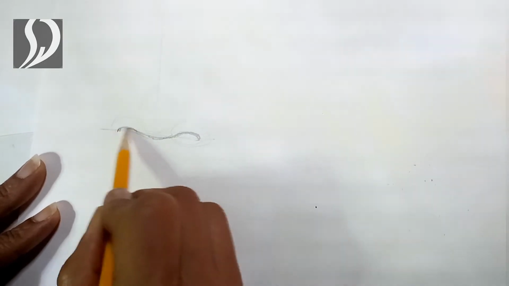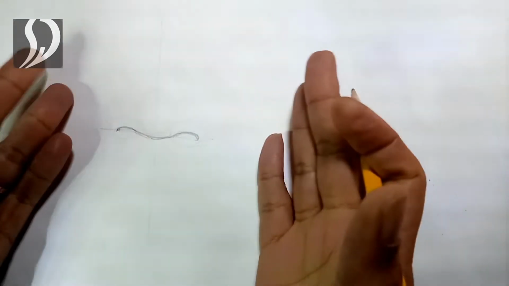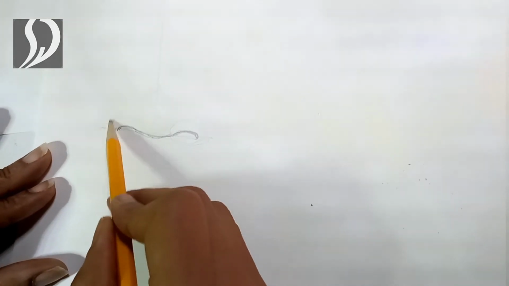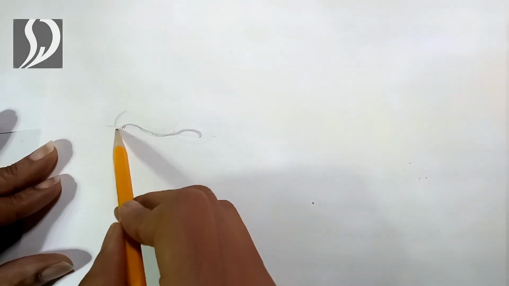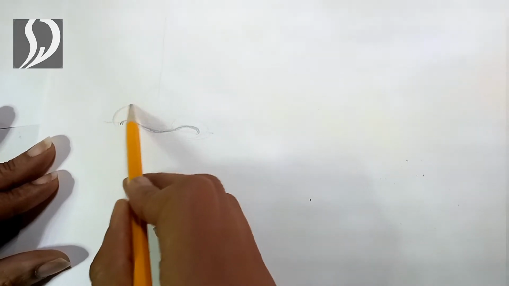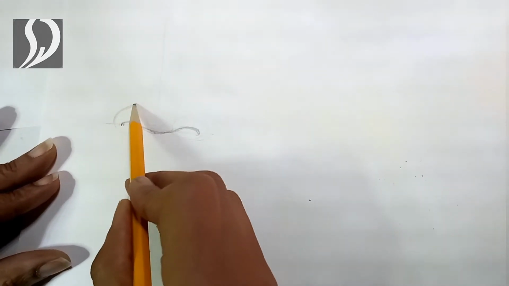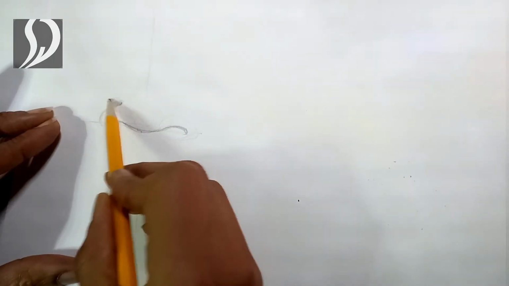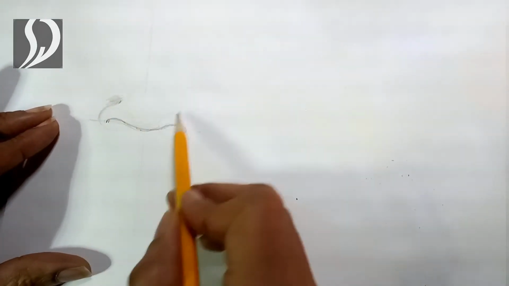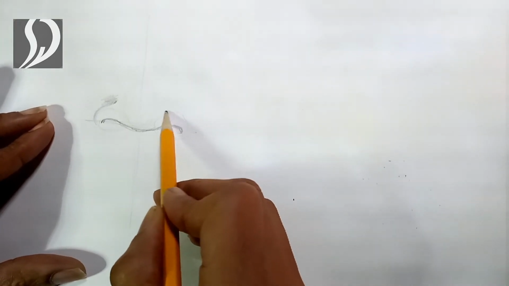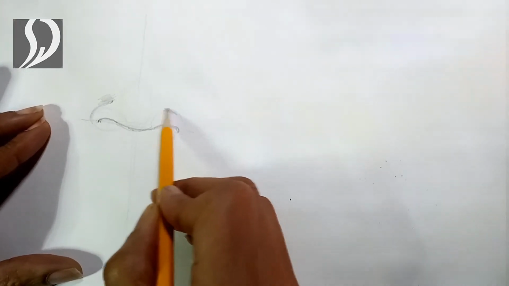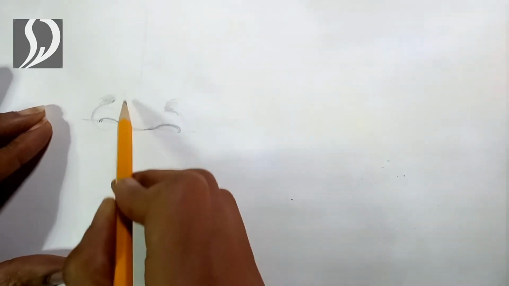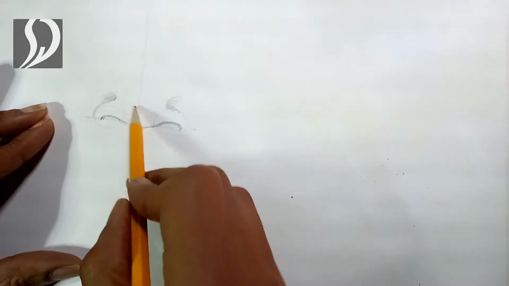Oftentimes, this is all we need for our nose. Sometimes we like to keep our nose simplified and we'll say, that's it. But since we're trying to render the nose, let's go a little bit more detailed. We're going to do the side nostril, and then I'm going to shade because this part tucks around our nostrils there. And then we're going to do the same on this side, and sometimes it tucks in, so we're going to create a little bit of crevice there and shade in.